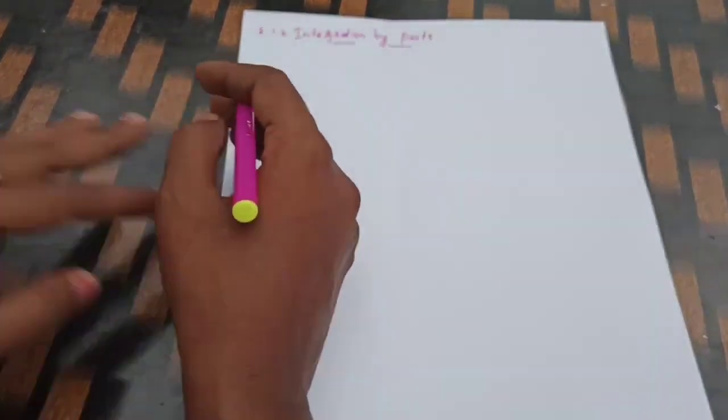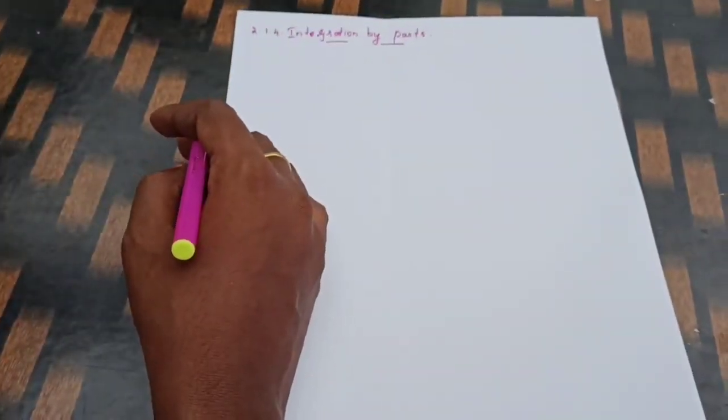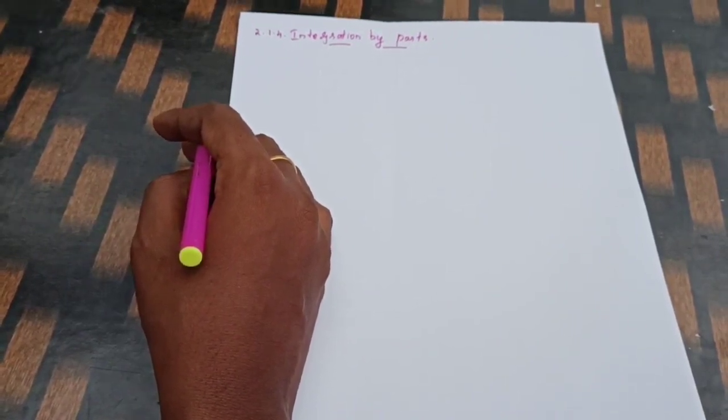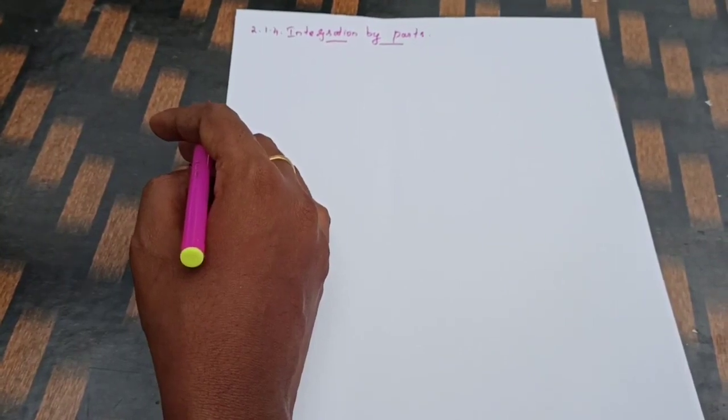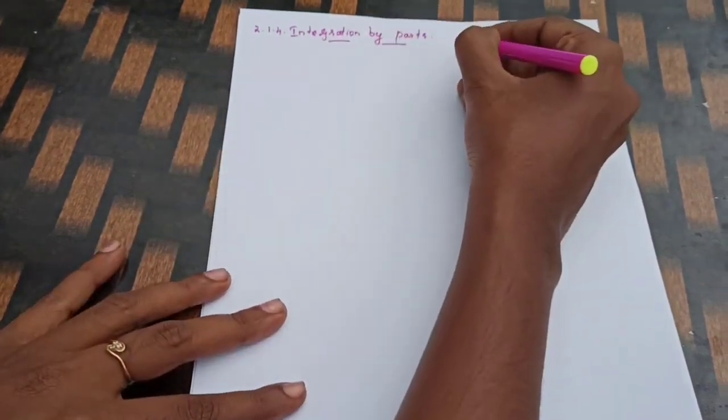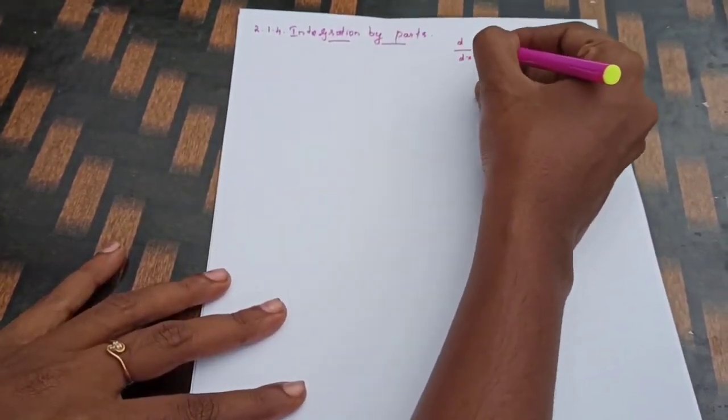Integration by parts. Okay, so we need to learn something here. First, I will give one formula for you. Integration by parts means we know that if u and v are two differentiable functions, that is, if d by dx of uv.